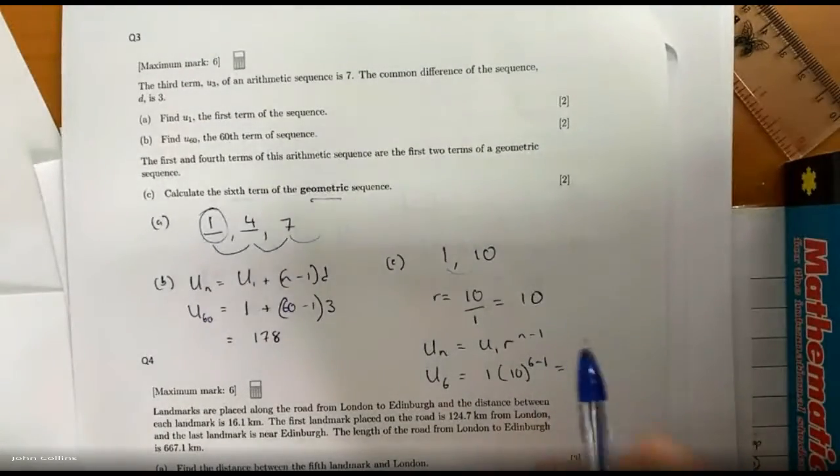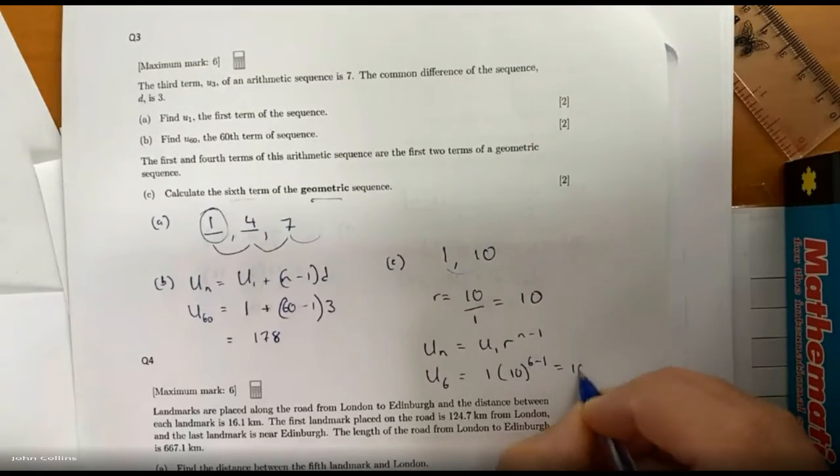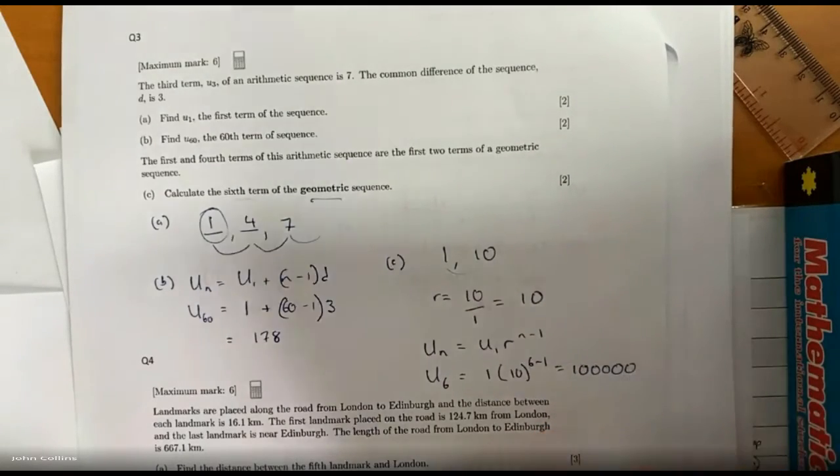And it's a calculator question. Probably don't need one, but you can do it. It's 100,000.